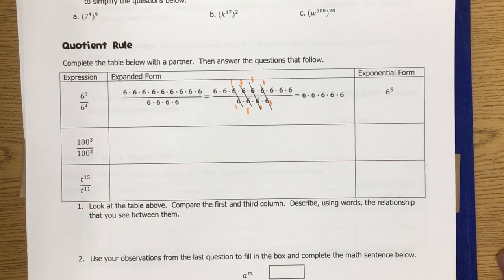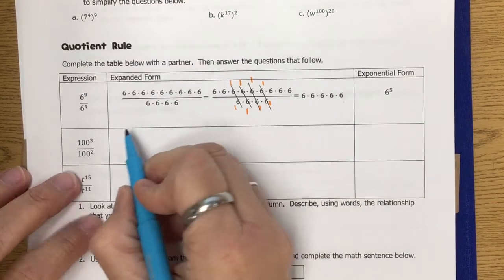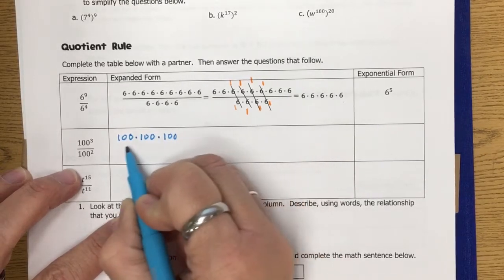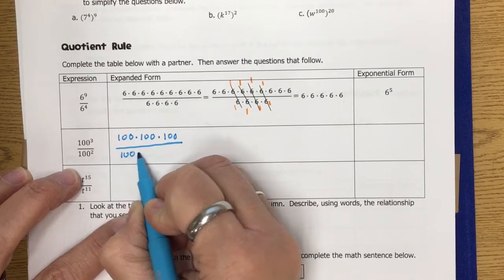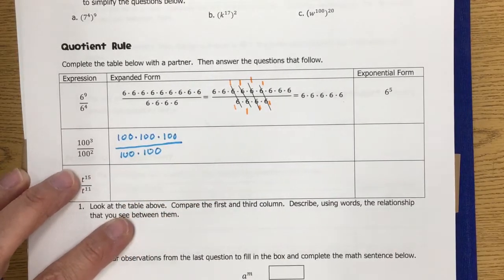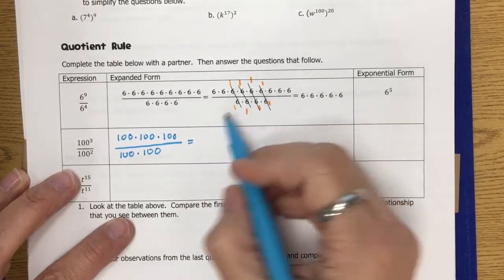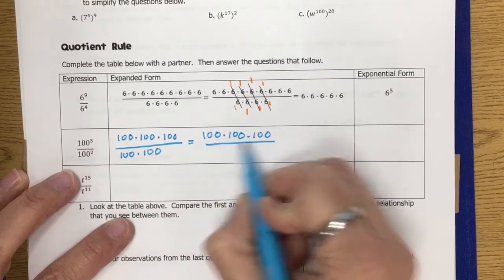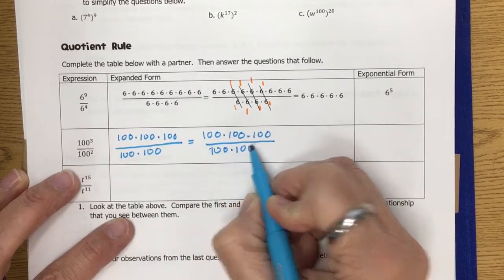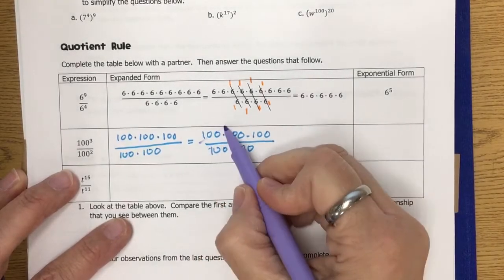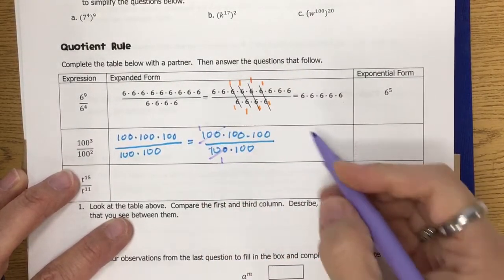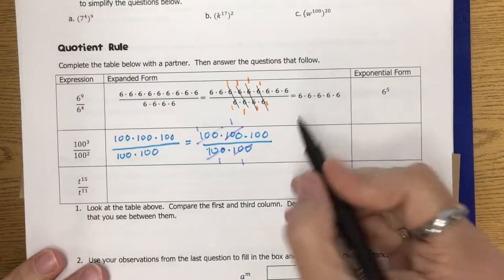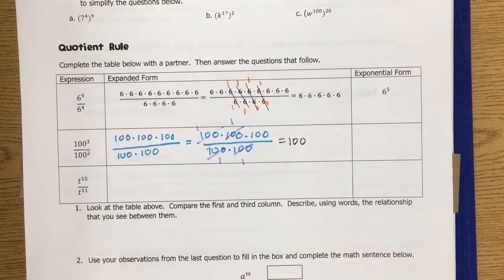We're going to be doing the exact same thing on this, but we're going to do 100. So 100 written 3 times on top and 2 times on bottom. Now, in the same fashion they did up here, we'll rewrite it so that we can then cancel things out. And when I go to cancel this out, this 100 cancels with this one, turns into 1s. This 100 cancels with this 100. So what am I left over with right here? I'm left over with 100.